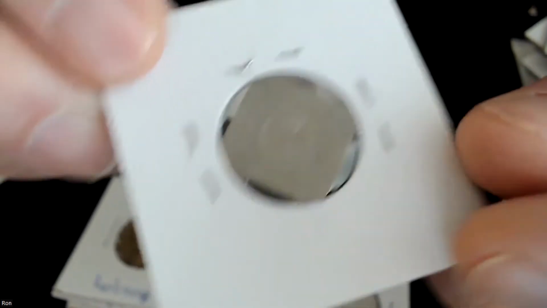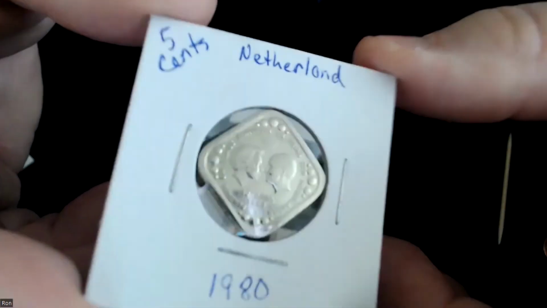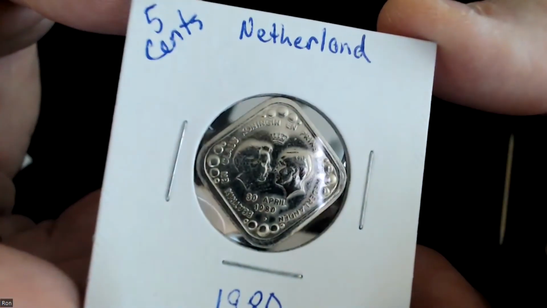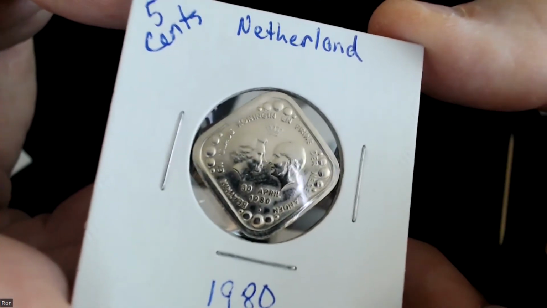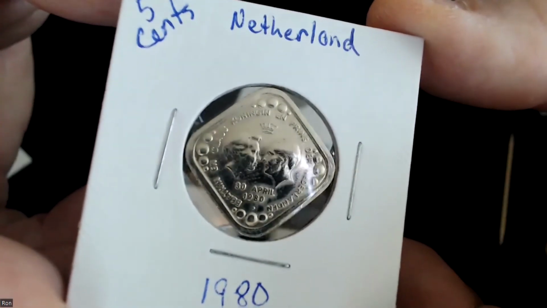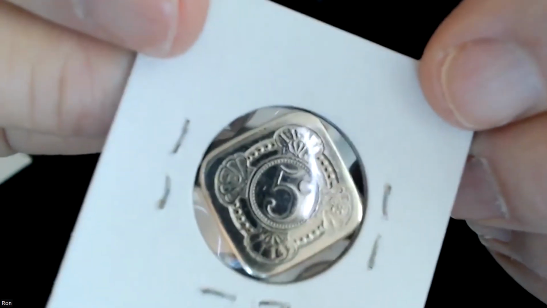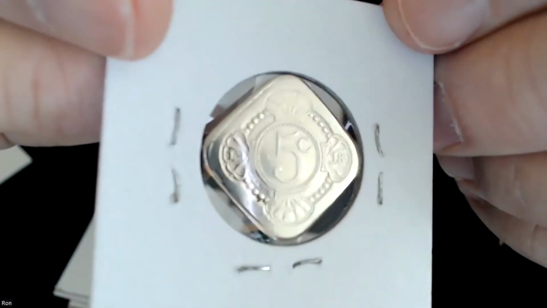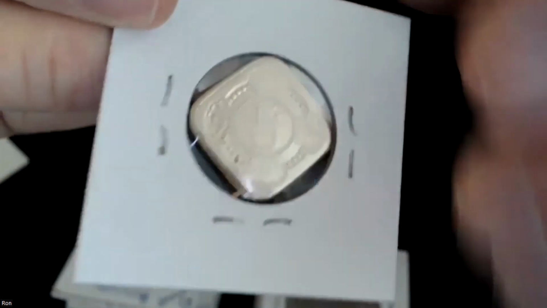I kind of wish the U.S. would do an odd-shaped coin. Here's another one from the Netherlands. Another 5. Oh, and you can see the finish on that is just gorgeous. Uncirculated, it looks to be. This is April 30th, 1980. Must have been commemorating a marriage, perhaps, of their monarchs. Not sure. And here it says 5 cents. Gorgeous. Look at that. Now, some of these are in such good shape, they may have higher value, and it might be worth sending them in.